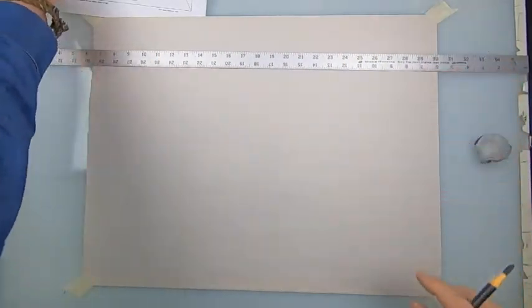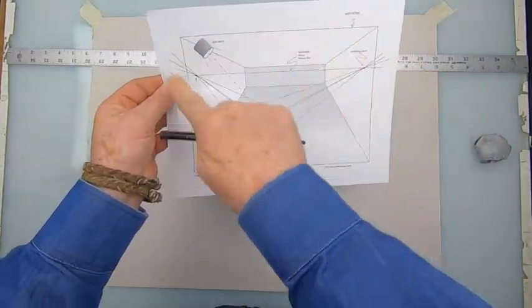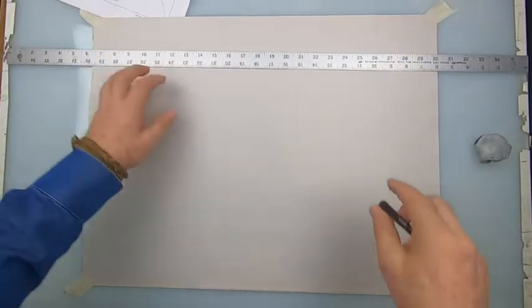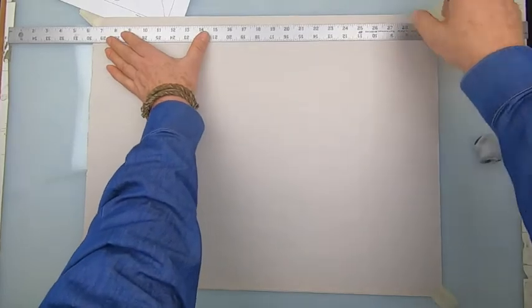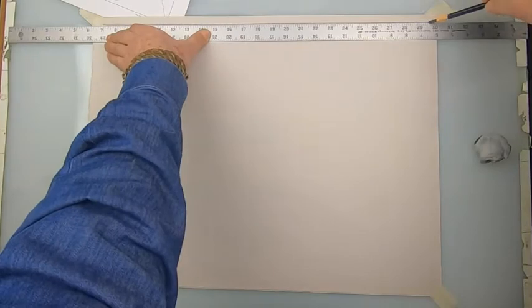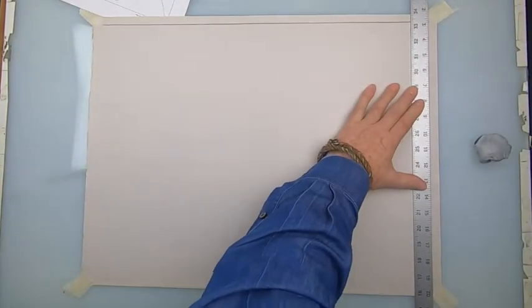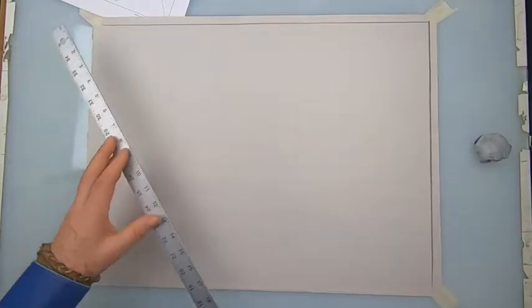So first of all, I'm going to establish the master cube, the front plane and the back plane, and establish the overall volume of the drawing and the space that the cube will appear in. Okay, the important thing is to keep everything nice and square to the page.